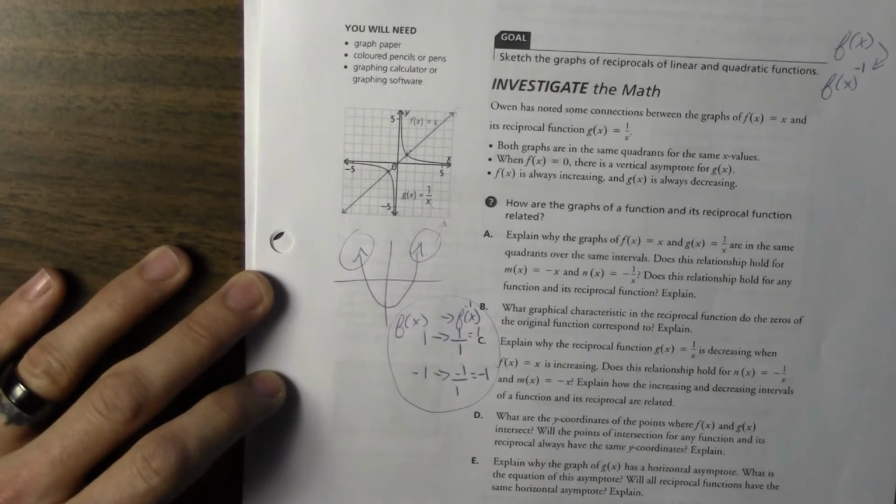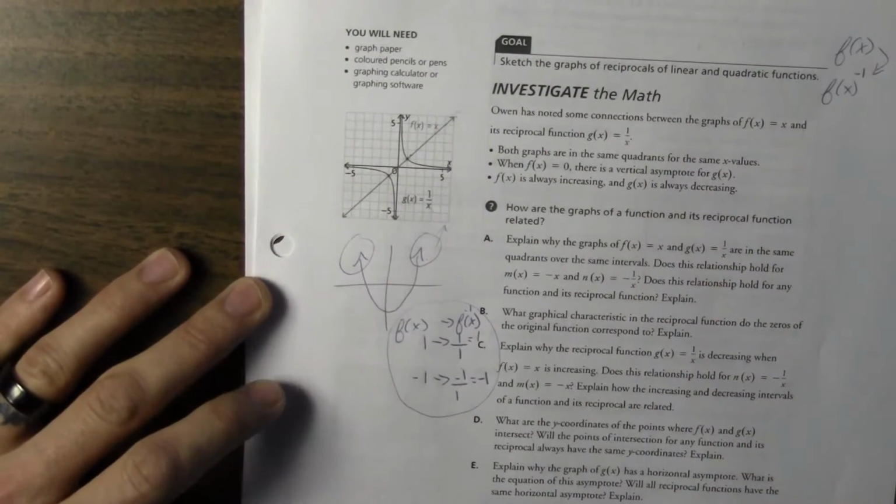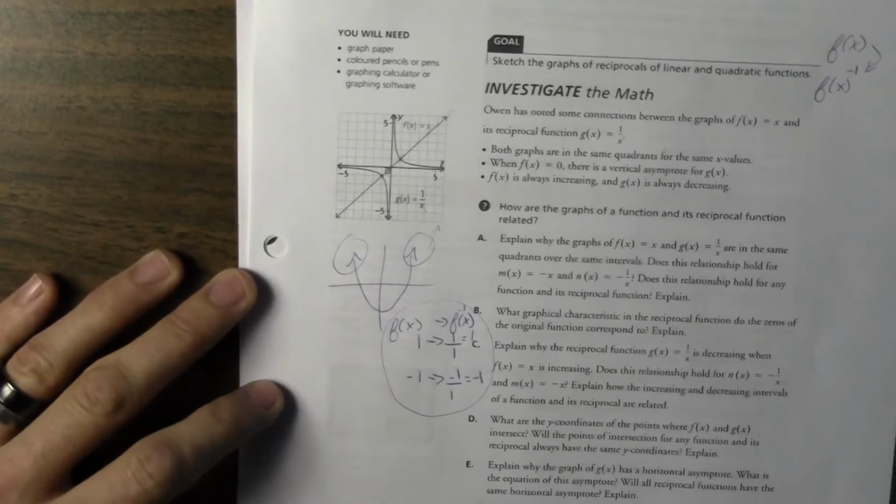Okay. All right, so that's kind of a summary, and then we're going to prove all of those as we go through this investigation. All right, so let's start.